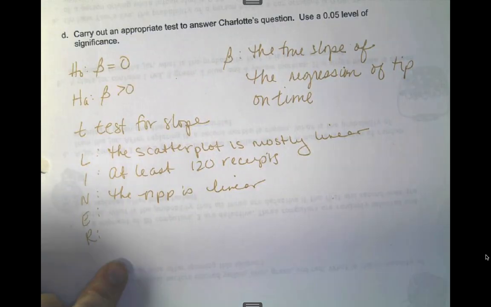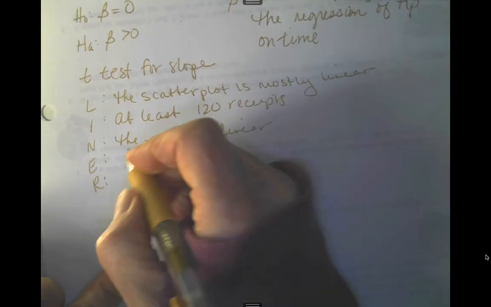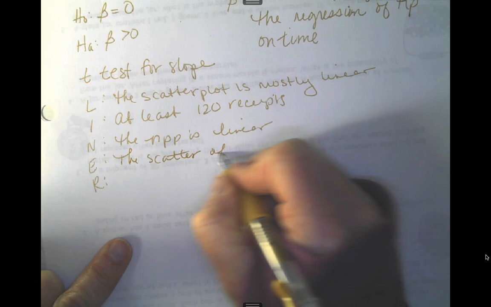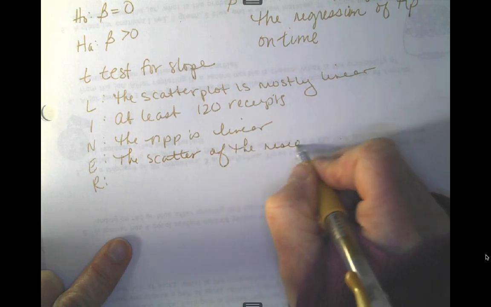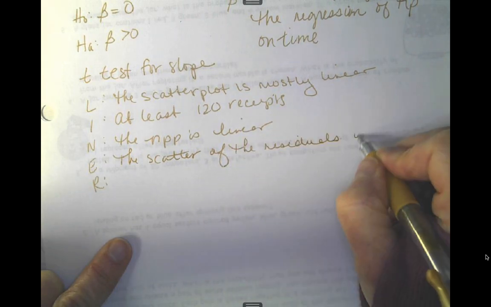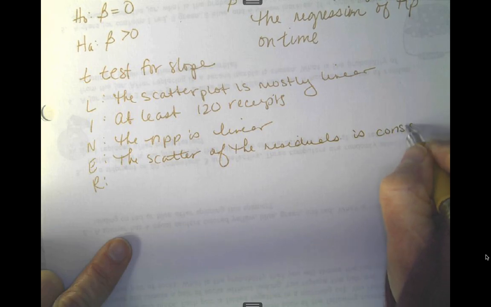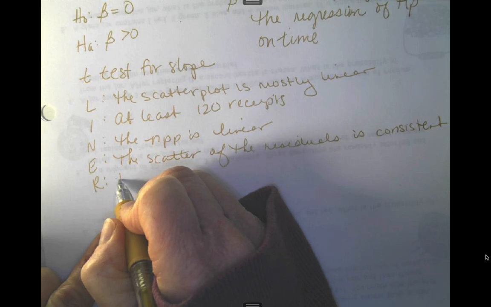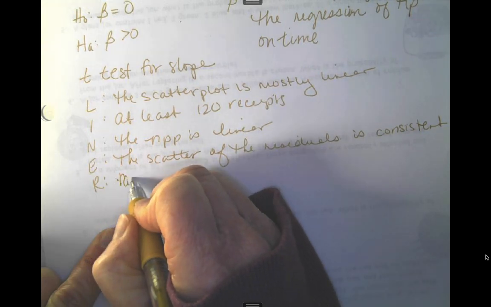So I'm going to say the scatter of the residuals is pretty consistent. And then it was a random sample.